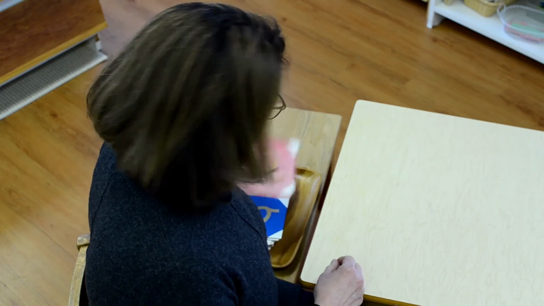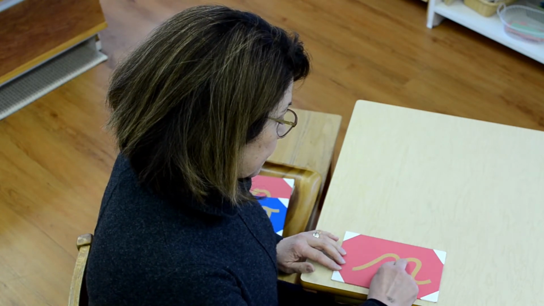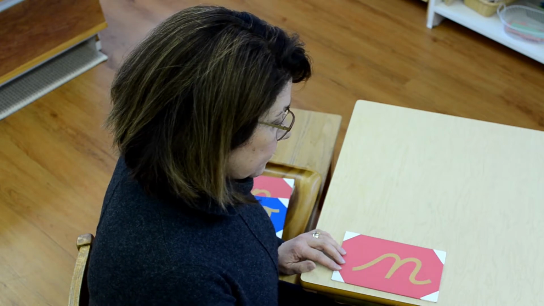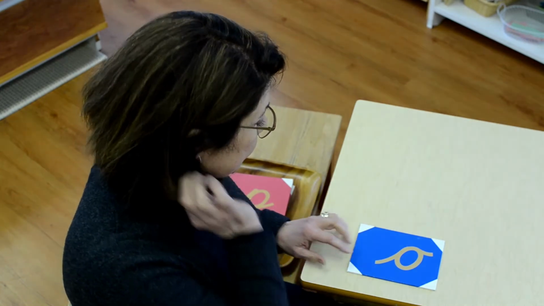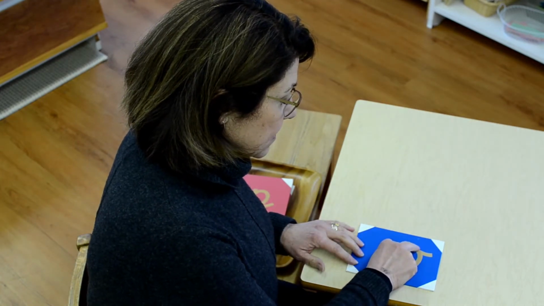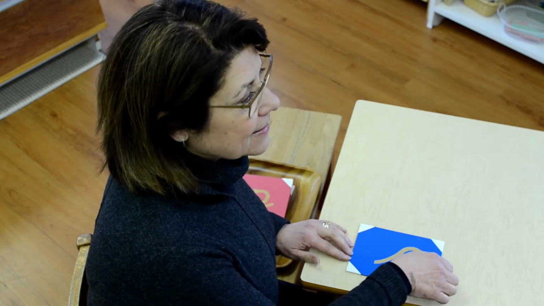I'm going to finish the rest of the letters in the alphabet. The next sound is N. N is traced like this. N. After N, we have A. A looks like this, and we trace it like that. A.